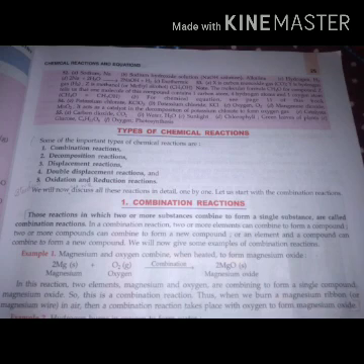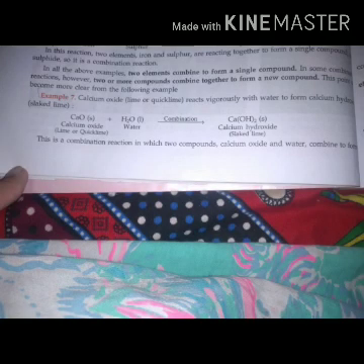Example 2. Calcium oxide, which is also known as lime or quicklime, reacts vigorously with water to form calcium hydroxide, which is known as slaked lime. This is a combination reaction in which two compounds, that is calcium oxide and water, combine to form a single compound known as calcium hydroxide.